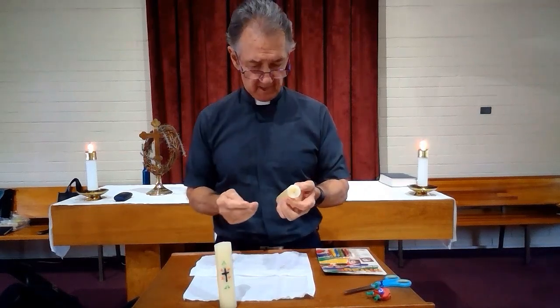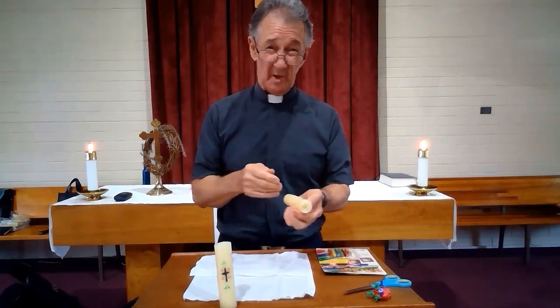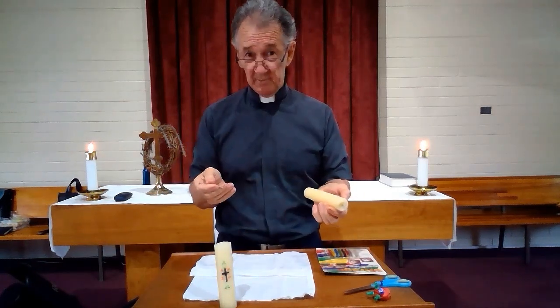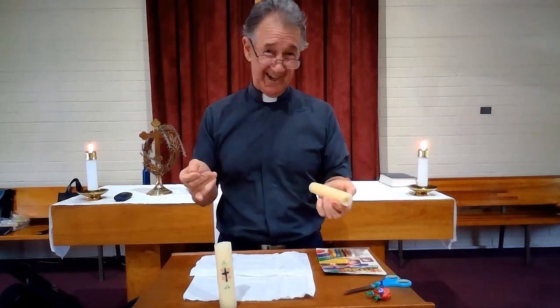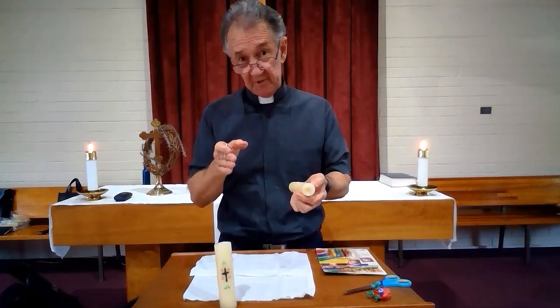Okay, there we have it. I've carved the 2020 in there. Don't be worried if you don't do a perfect job. I'm not doing a perfect job. We're working with small candles, and we've never done them before, so don't be too fussed about it. The main thing is you carve your cross, you put your alpha and omega there, and you put your date 2020.